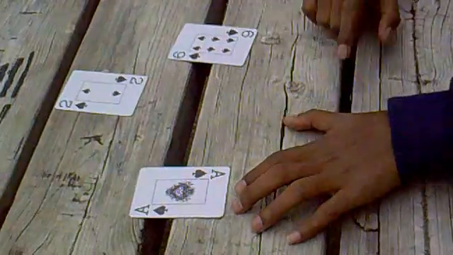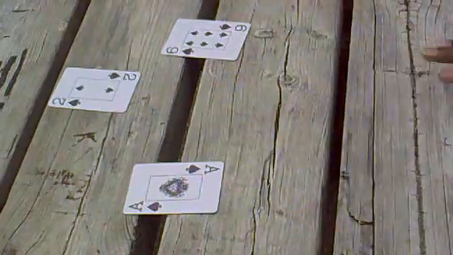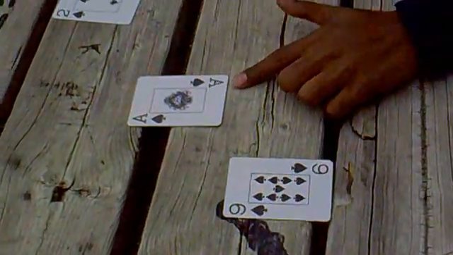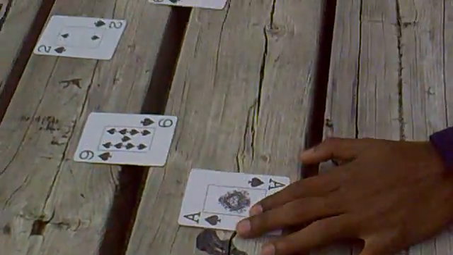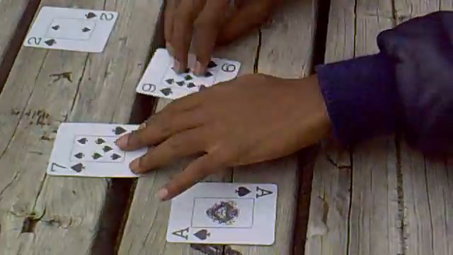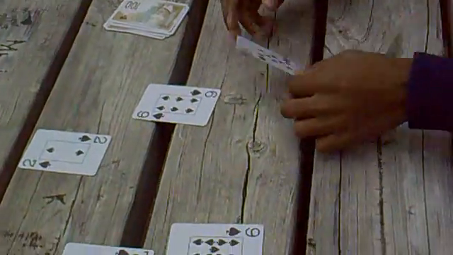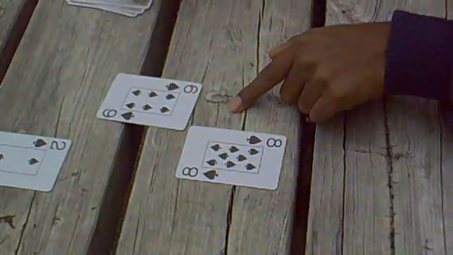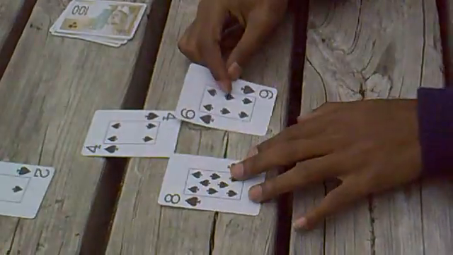Alright, since none of these numbers are less than 2, it stays the same. We go to the next row and draw a 9. The 9 is less than the ace, so we switch. In this case, we're going to choose ace as our greatest number. Okay, we draw a 7. Since the 7 is less than a 9, we switch the card. Okay, we go to the next branch. The 8 is greater than the 6, so it doesn't switch. We draw another card, the 4. The 4 is less than the 6, so it switches out.